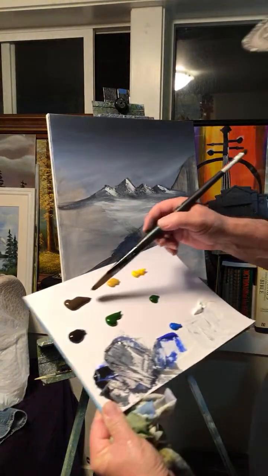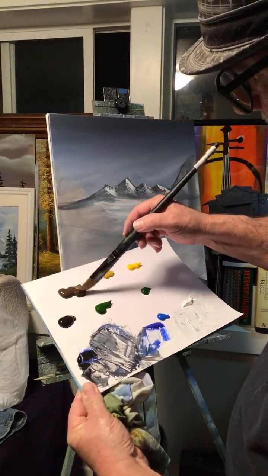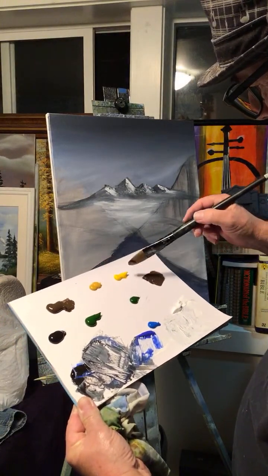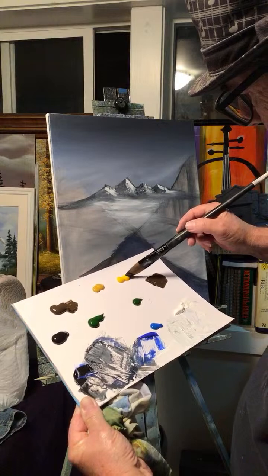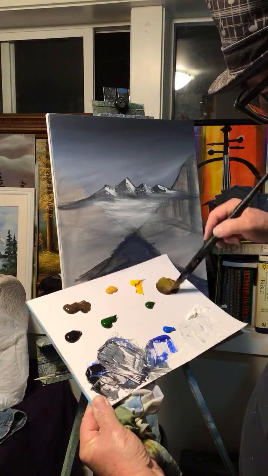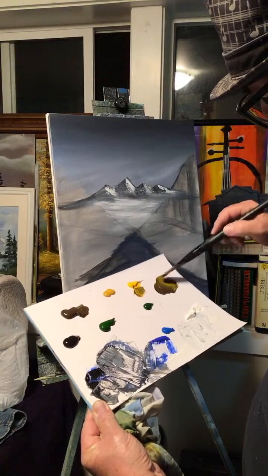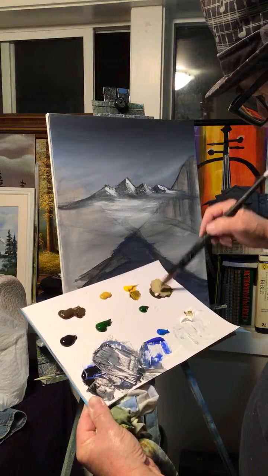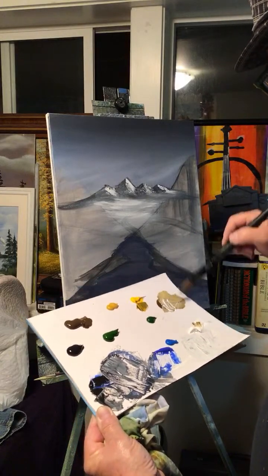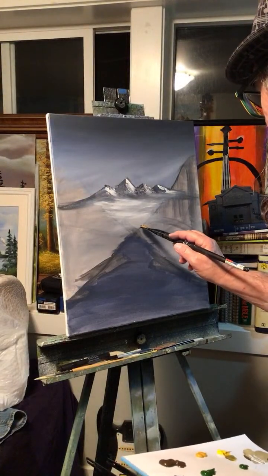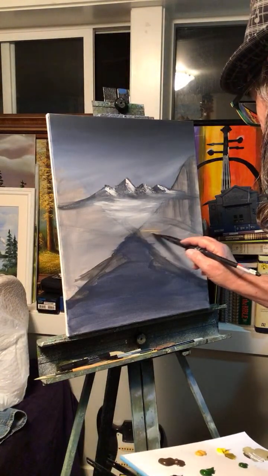This is raw umber. So what I'm going to do is take a little raw umber over here and maybe put a little yellow in it and a little bit of white just to lighten it up. And let's put in some land right here. We'll start about here.